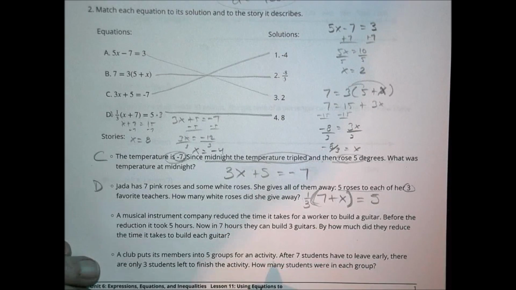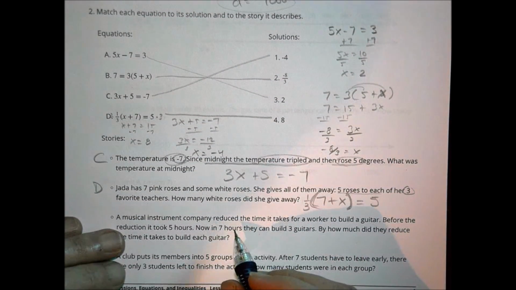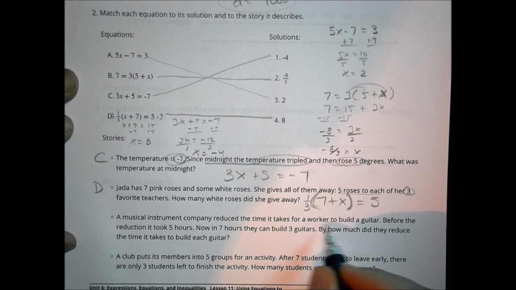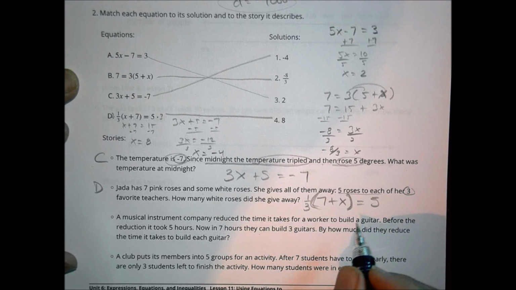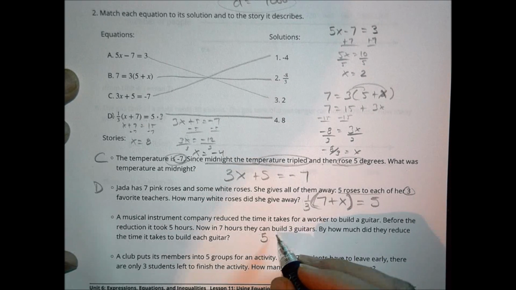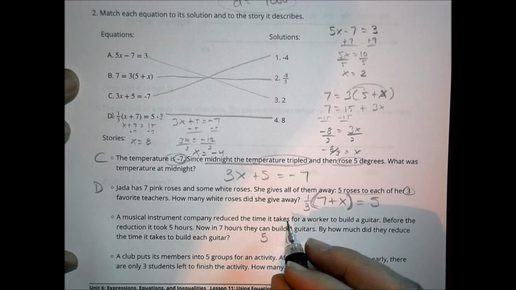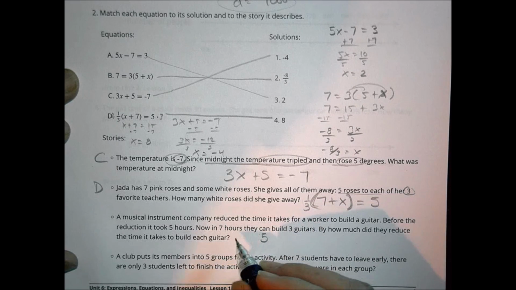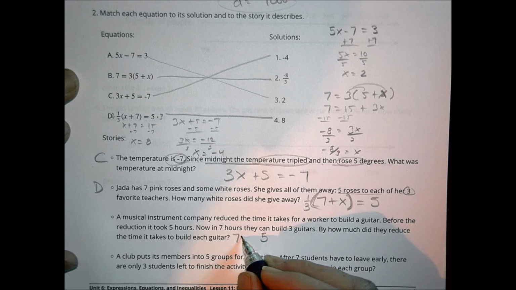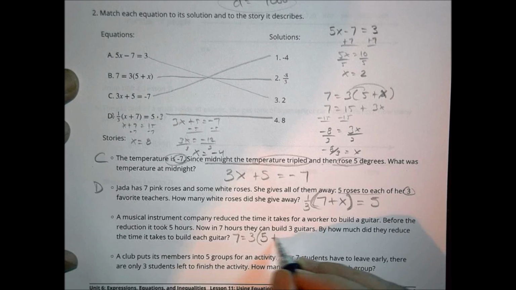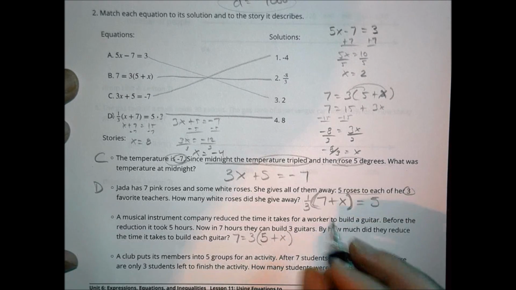And the next one, a musical instrument company reduces the time it takes a worker to build a guitar. Before the reduction, it took 5 hours. So 5 hours is what it took, right? Now, in 7 hours, they can build 3 guitars. Okay, so in 7 hours, they can build 3 guitars, and the rate is going to be 5 plus whatever that reduction is going to be. That reduction could be negative as well.